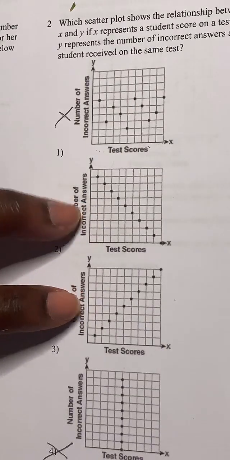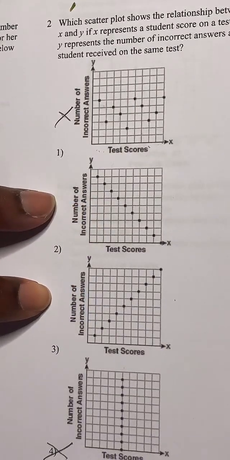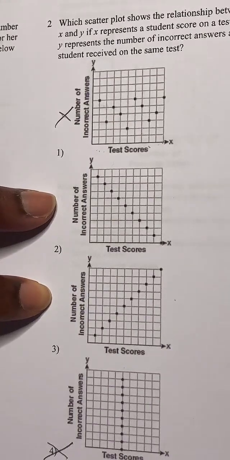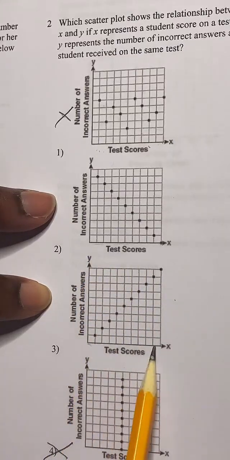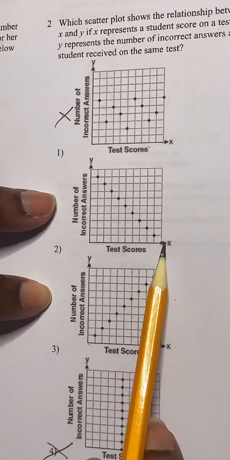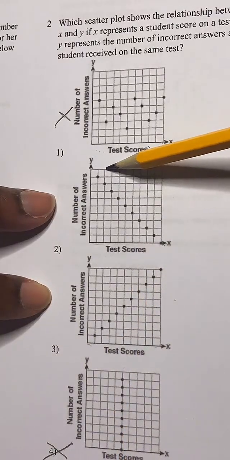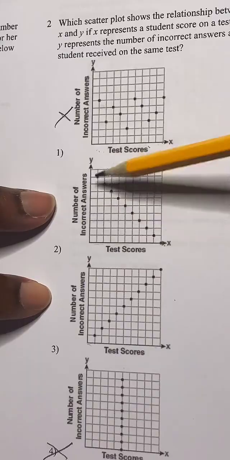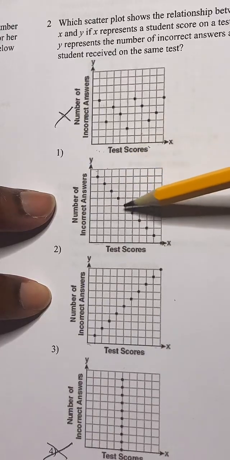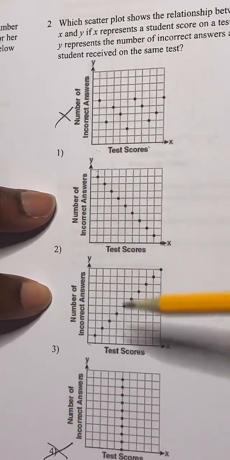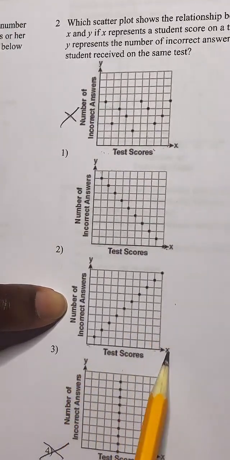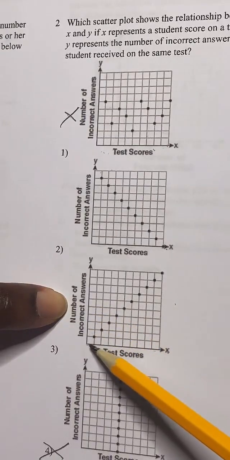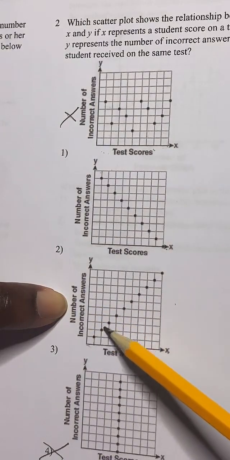Okay, so it's in between these two. But let's see which one makes sense. As the test scores increase, that's what's happening for both of these. As the test scores increase, this one is saying the number of incorrect answers are decreasing. For this one, they're saying as the test scores increase, the number of incorrect answers is increasing.